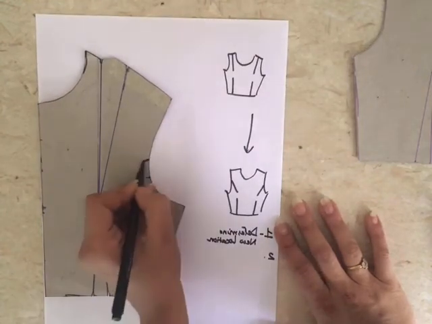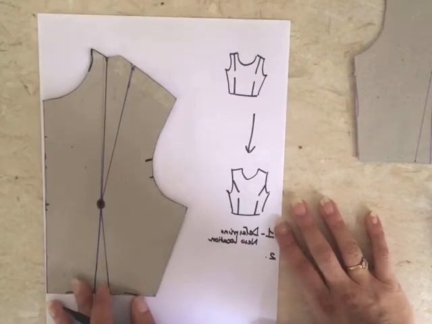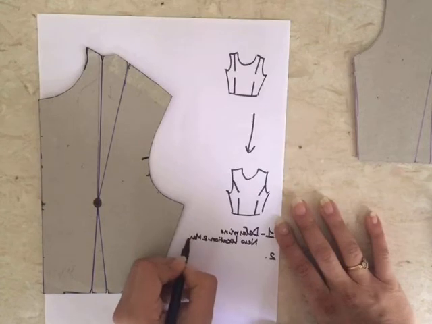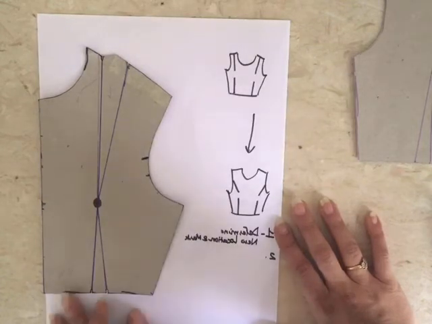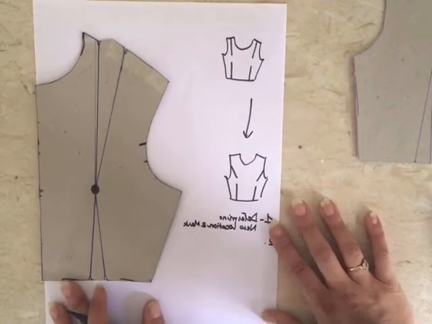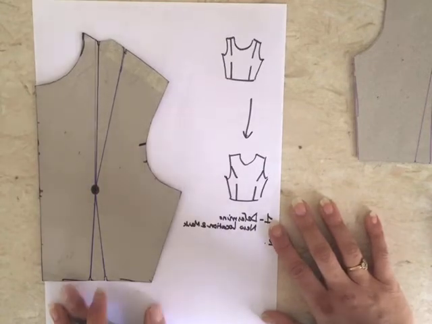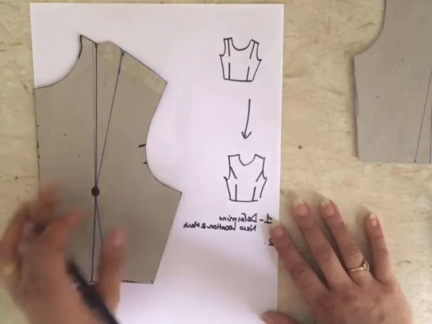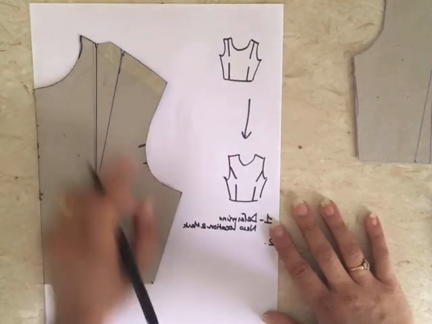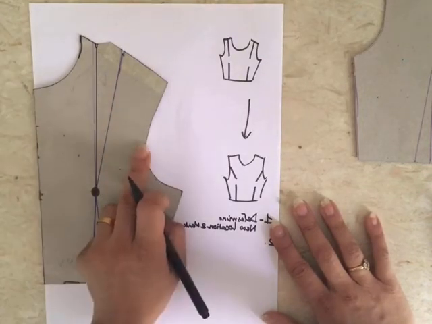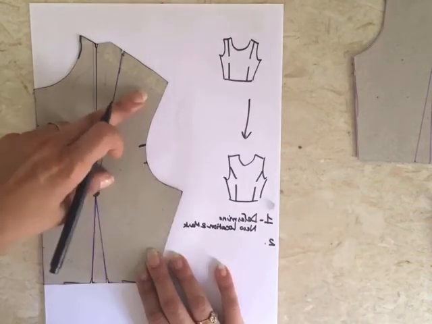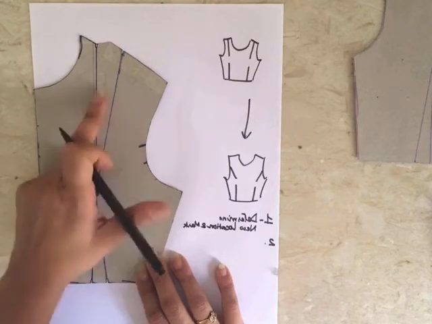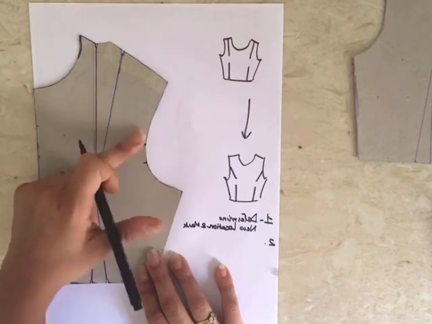So now I determine that this is my new location and mark it. I need to mark this. Okay, now step number 3 is to figure out, so now you visualize it, this dart is to be closed and a dart needs to be opened up over here. So in effect we are going to close this, right? So the movement is only between here and here.